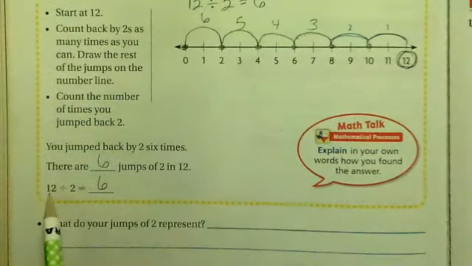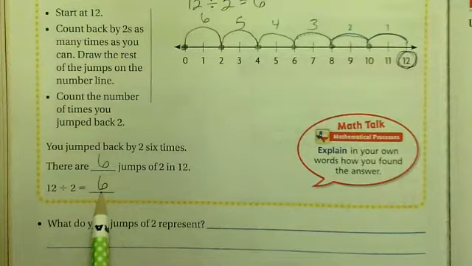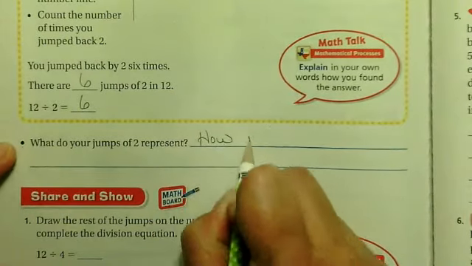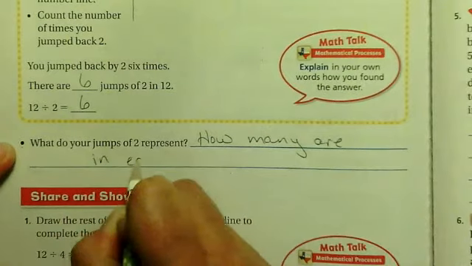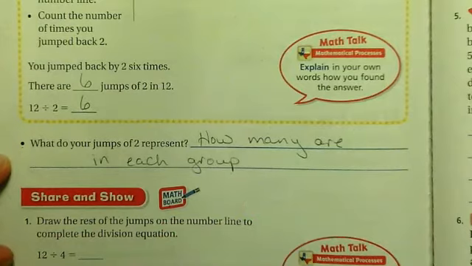Again, this is my dividend, divisor, quotient. All right, so what do your jumps of 2 represent? What do our jumps of 2 represent? That represents how many are in each group, because that's what we're dividing by.